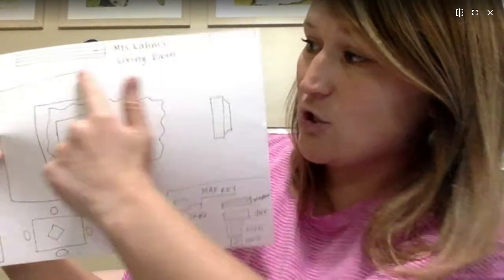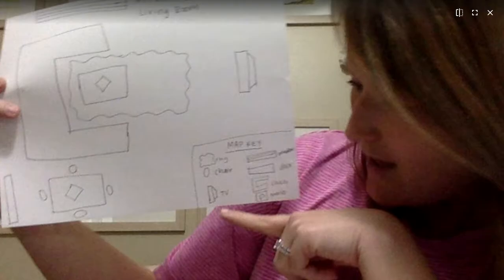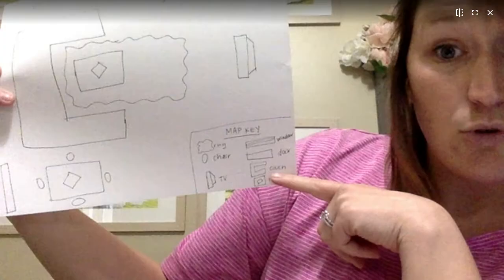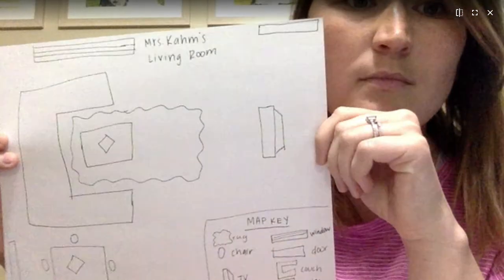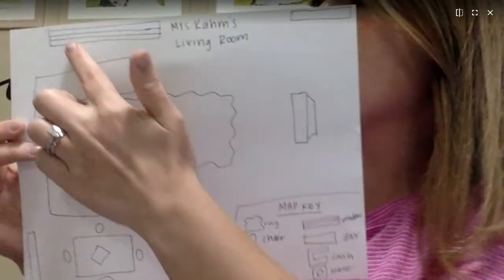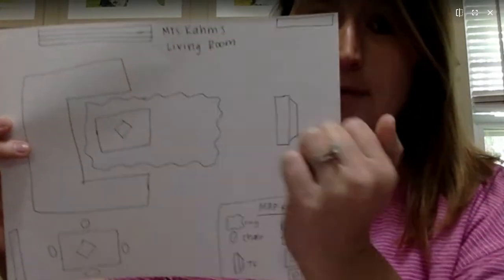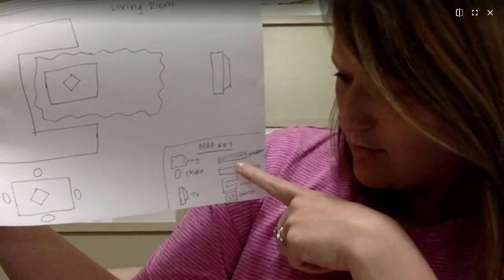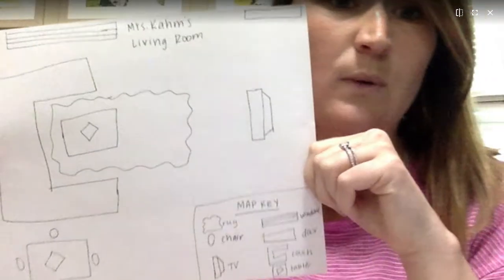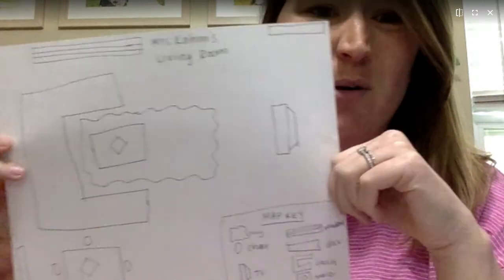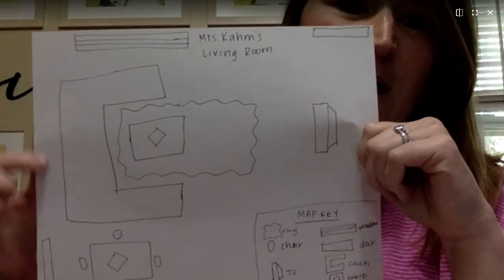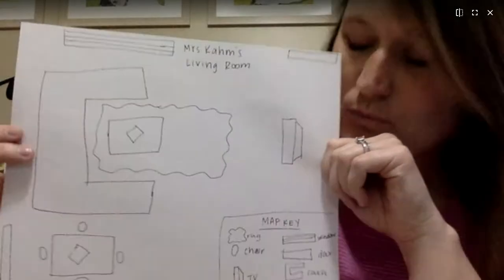Then this crazy looking big shape, I've got that over here too. That says couch. So that's for the couch. Then you see this, it's another rectangle, but it's different than this rectangle, right? Because it has stripes through it. So let's find the striped rectangle that says window. So that's a window. I could have put more windows on there if I would have had time. I could have put windows over here too.